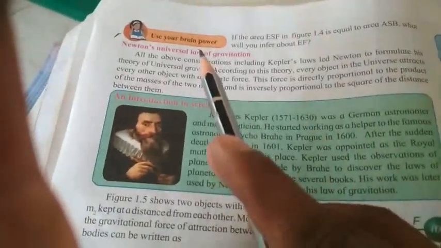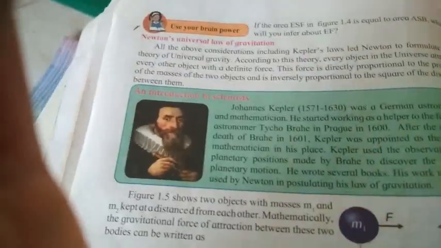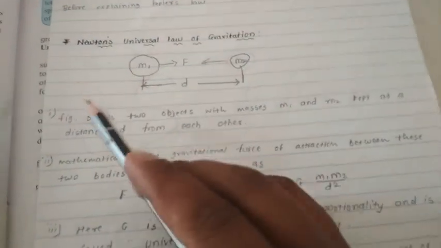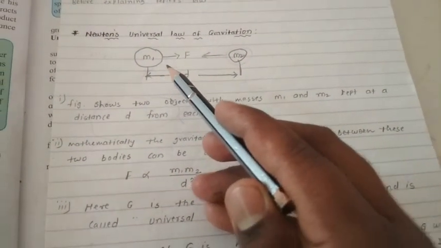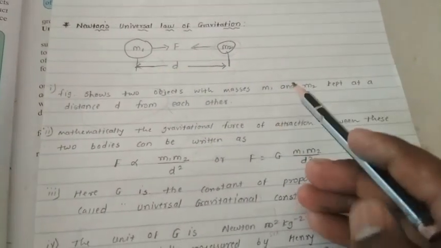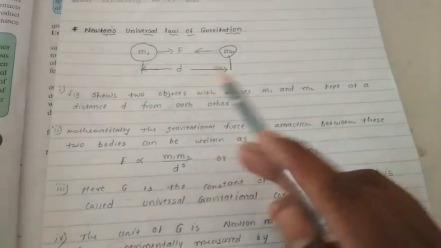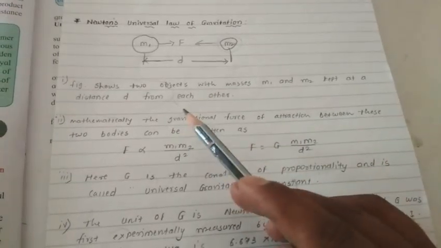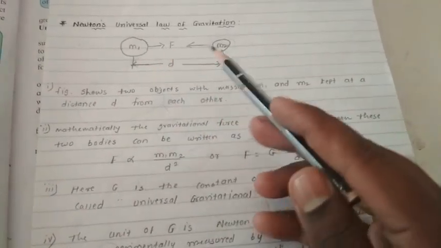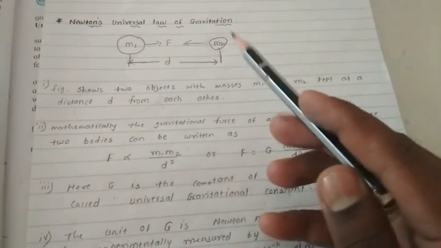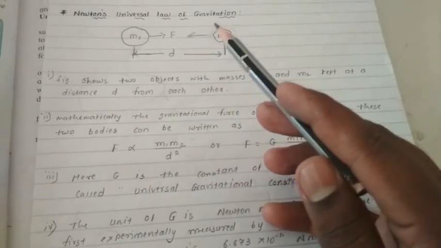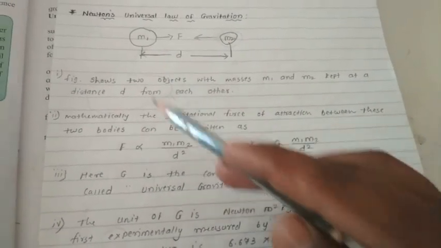Next topic is Newton's universal law of gravitation. The figure shows two objects with masses m1 and m2 kept at a distance d from each other. The first object exerts a force on the second object and the second object exerts a force on the first object.